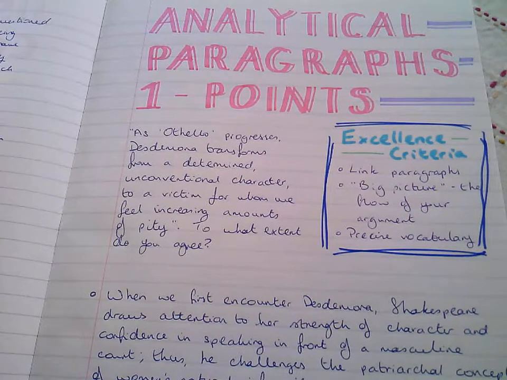We're only going to look at how to write the first sentence of that paragraph because it's really important to get those sentences right. They're absolutely crucial to your essays. And then in subsequent videos, we'll have a look at how to finish off the paragraphs.